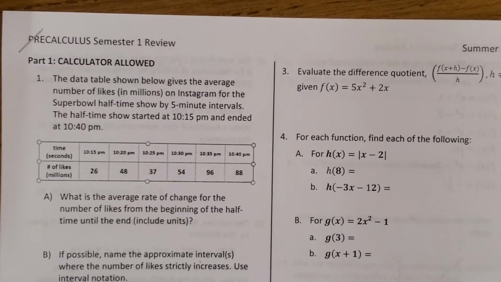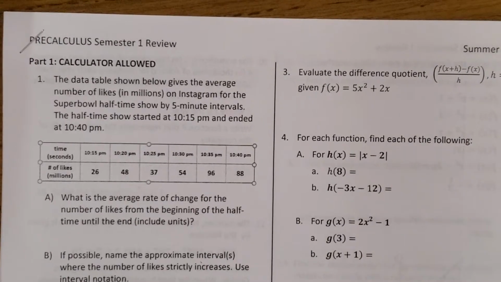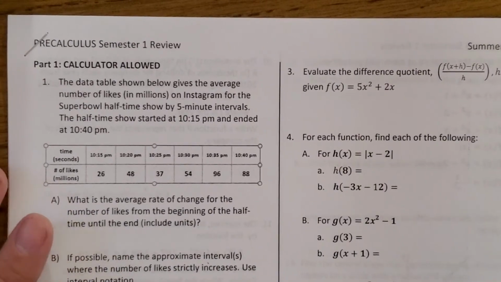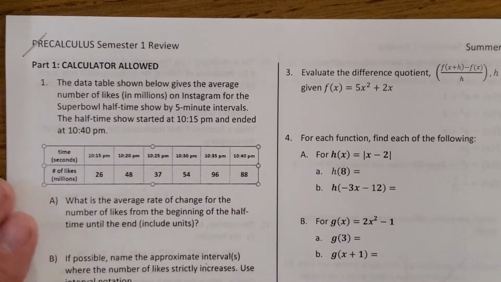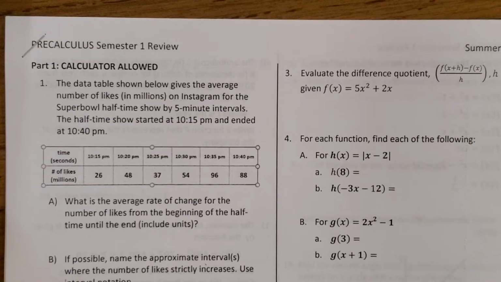Hello everyone, welcome to our first part of our semester 1 review for pre-calculus. So today we are going to go through numbers 1 through 14. So let's dive right into it.